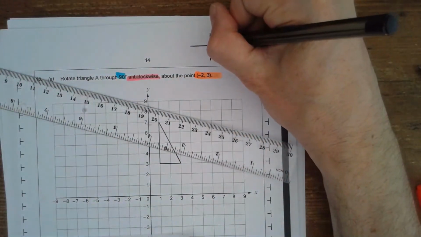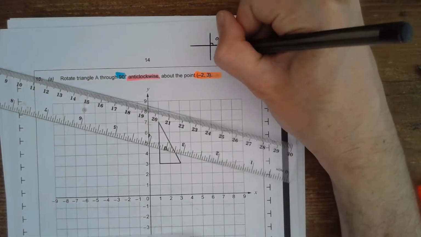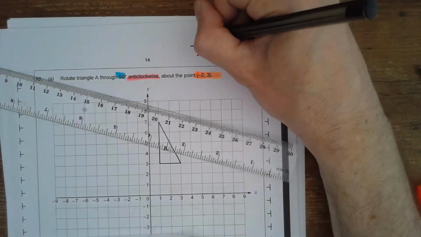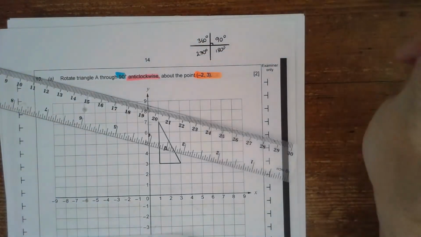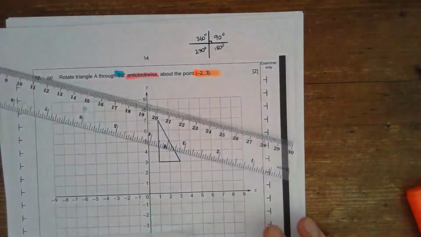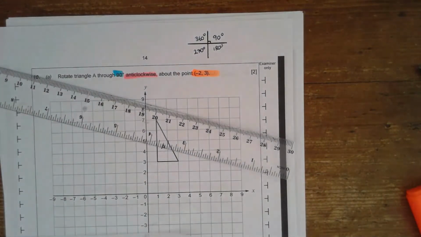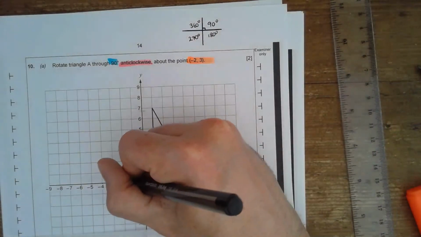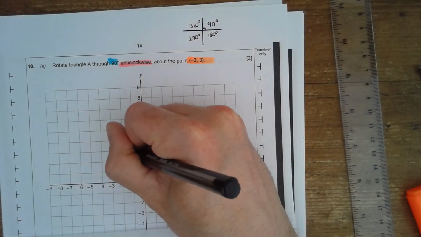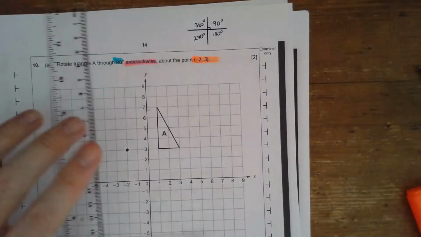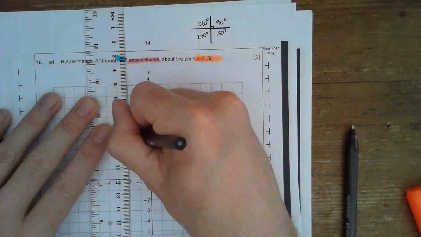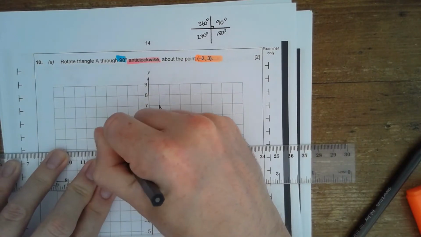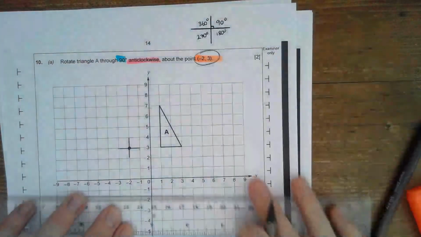You should know that this angle is 90 degrees. 2 angles would be 180 degrees. 3 angles of 90 would be 270 degrees, and a full 4 angles would be 360. Drawing this on our graph paper will help us identify how much to turn it. I now need to plot the point minus 2, 3. So minus 2, 3 goes there, okay? Now, through the centre of minus 2, 3, I want you to get your ruler and draw a crosshair so that minus 2, 3 is in the centre of the crosshair, okay?